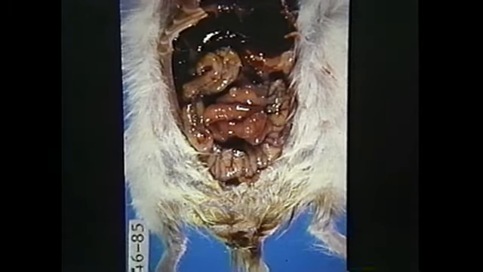A hamster with a soiled perineal region and marked congestion of the small intestine. The usual gross findings that are observed in cases of regional ileitis or hamster ileitis or wet tail, take your pick of terms, and this is the typical picture that we see on gross examination.